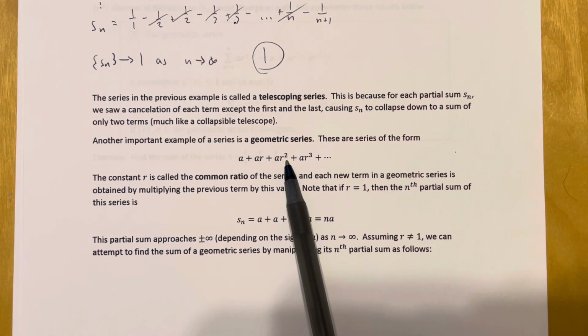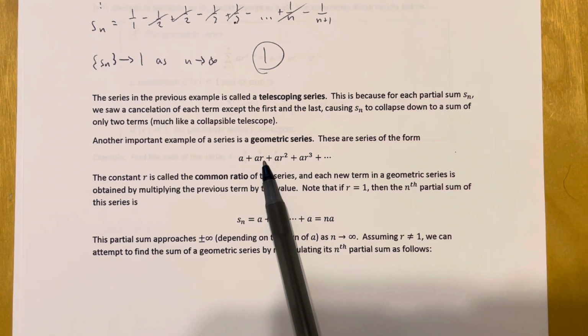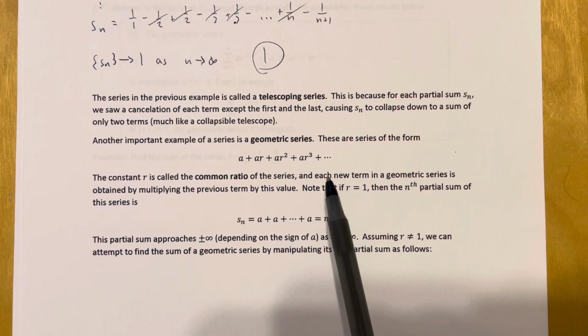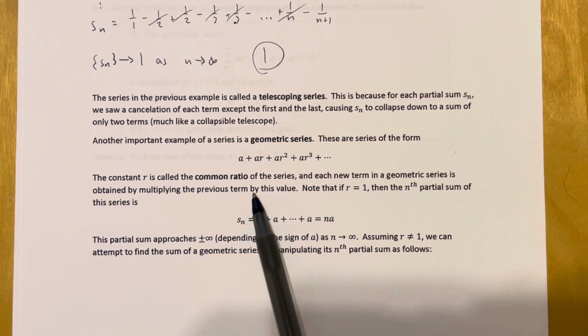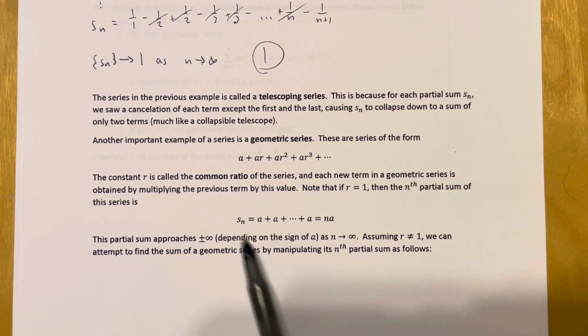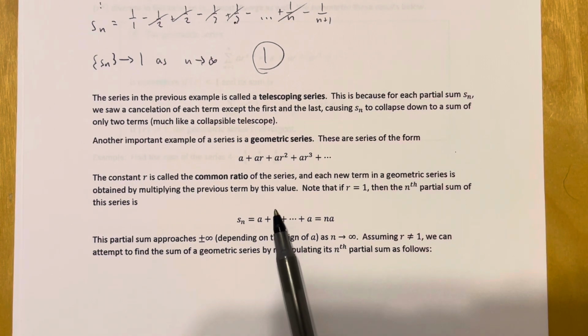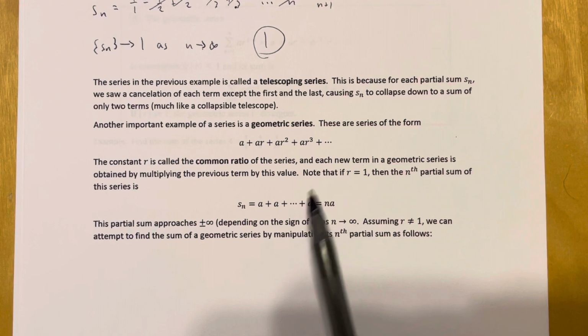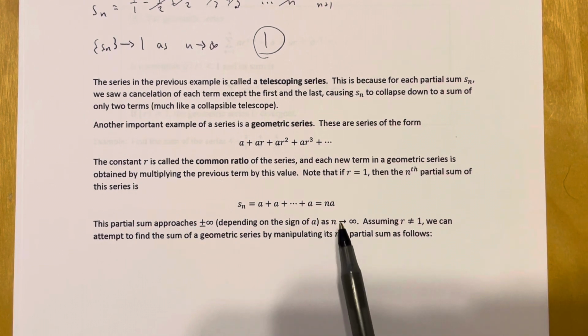So notice ar squared is what I would have gotten by taking this ar and multiplying it by r. And then ar cubed is what I would have gotten from ar squared by multiplying it by another r. That r is called the common ratio of the series. And the reason we like geometric series is because there's convenient formulas for finding what they sum to, if they sum to anything at all.